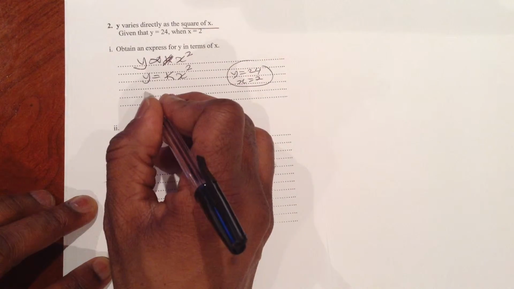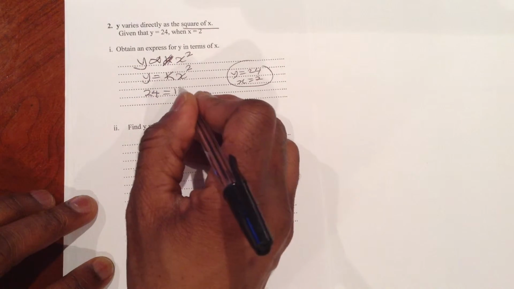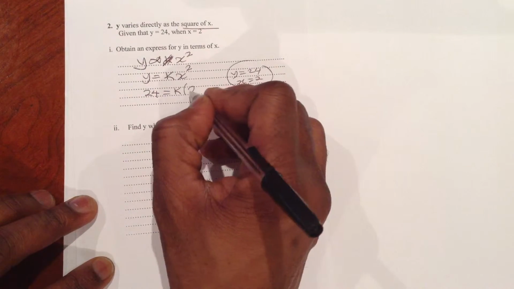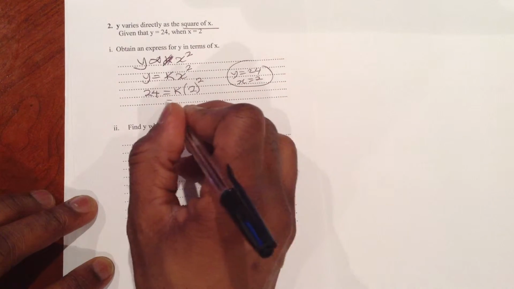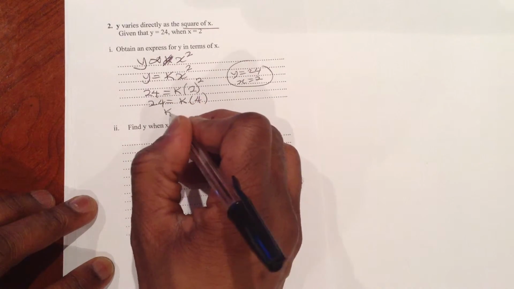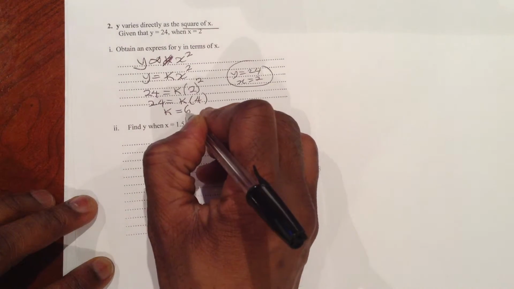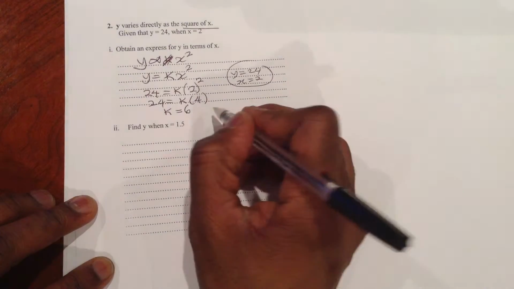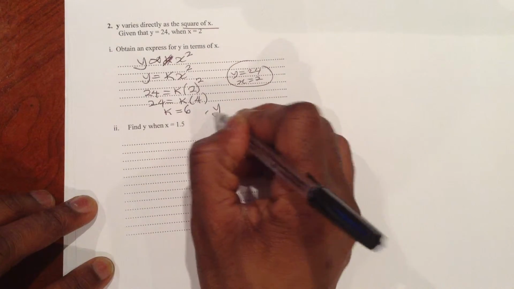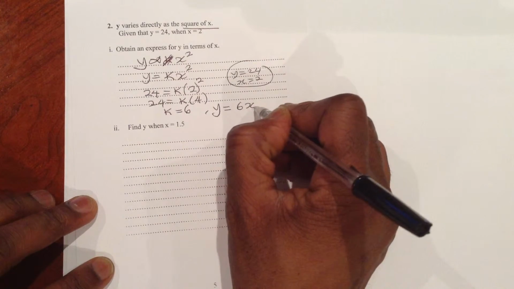Therefore, we're going to have 24 equals a constant times 2 squared. That means K times 4 is 24. Hence our K is going to be 24 over 4, which is 6. Implying that our formula should therefore be Y equals 6X squared.